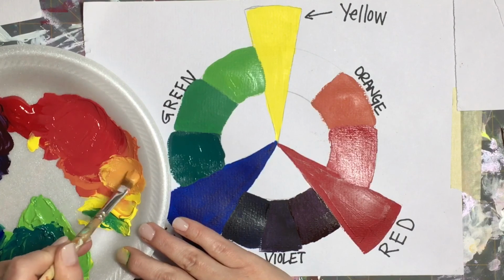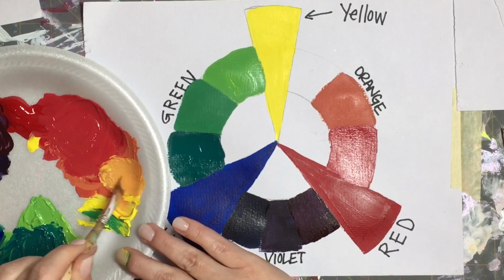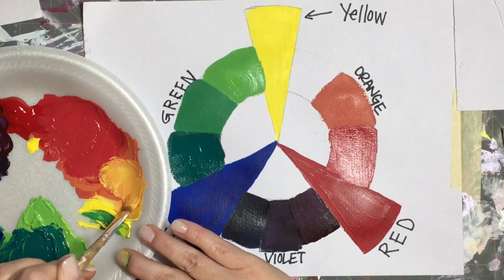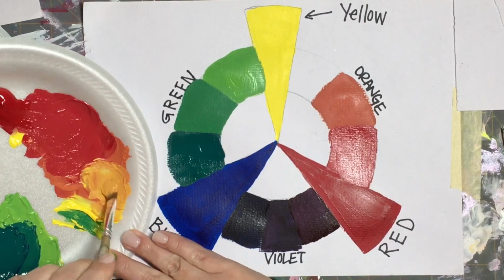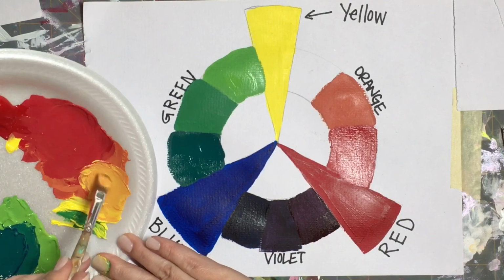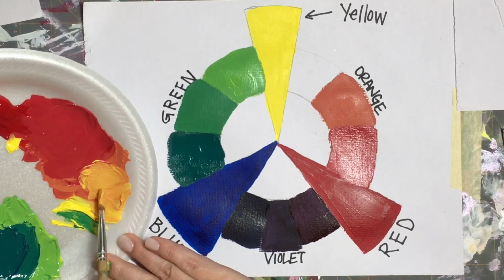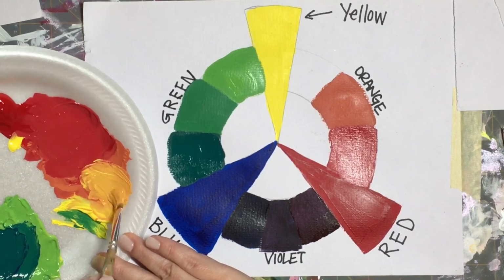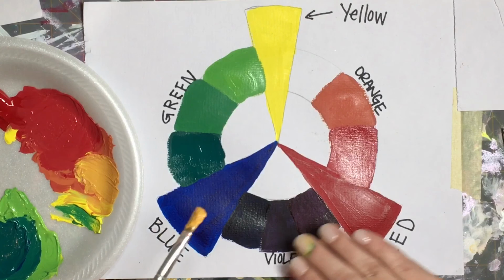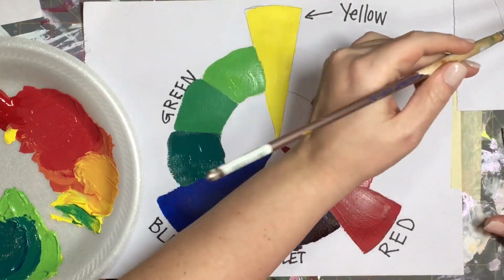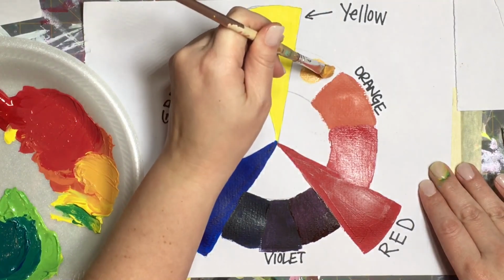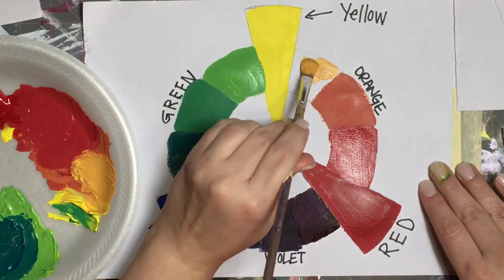And that's not super helpful. Yep, that'll work. And so here is our yellow orange.